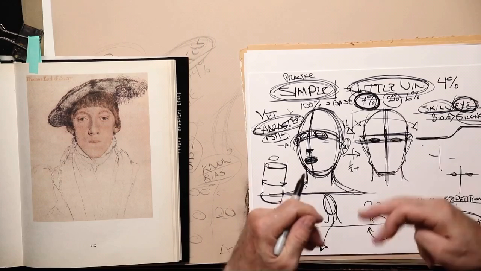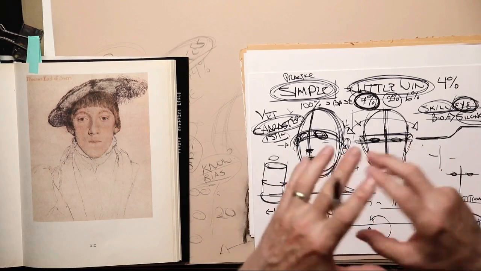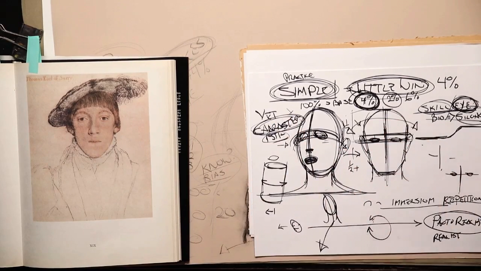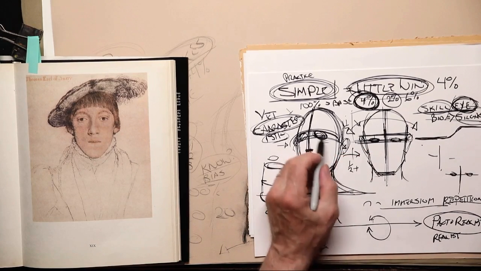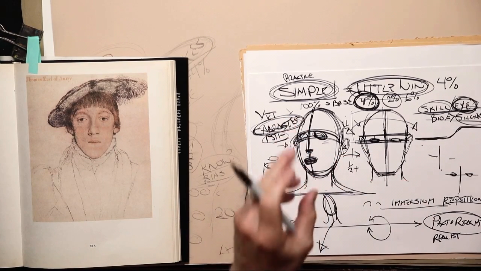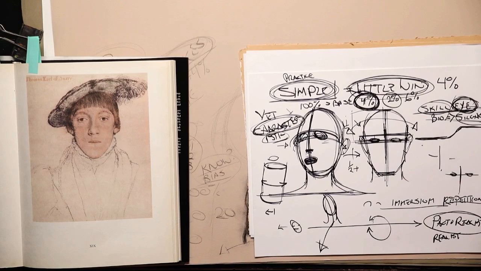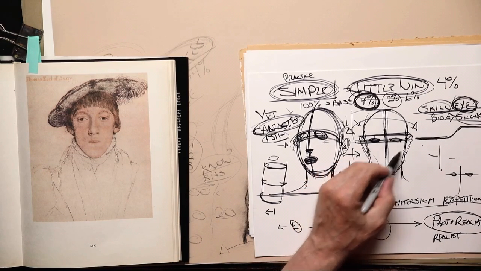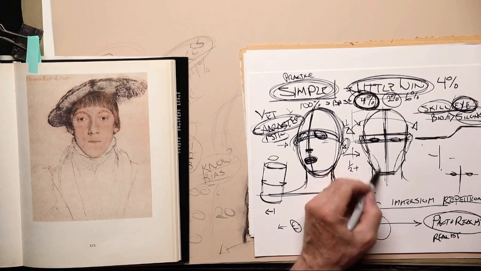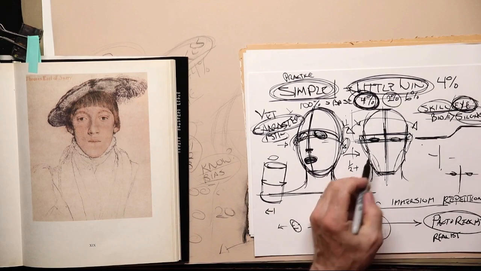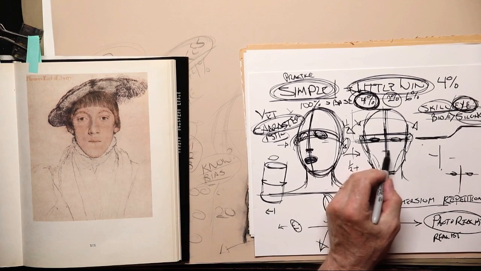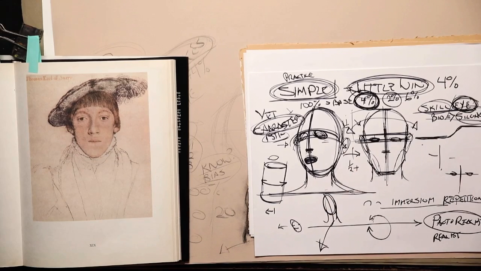I refine my truth like clay. Get a big blob, turn it into an egg or a capsule shape, dig out the eye sockets, build a little wedge of the nose, carve out the cheeks, and slowly by adding and taking away clay, it becomes ever more refined and ever more truthful, ever closer to my goals.